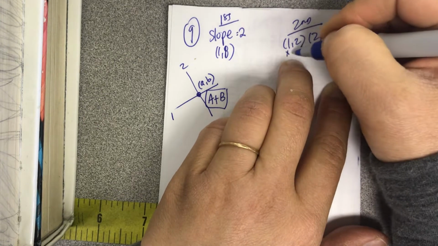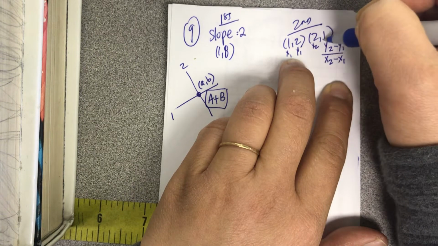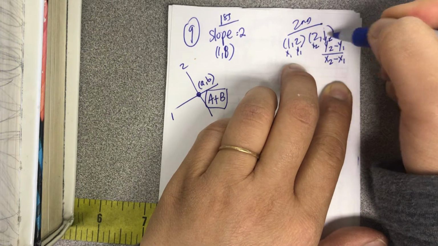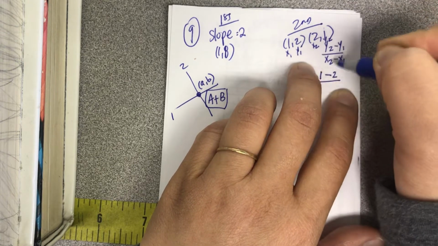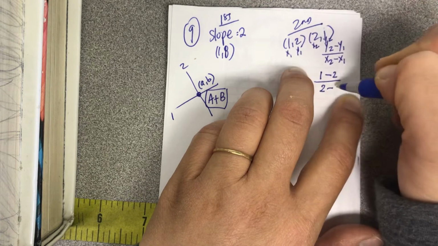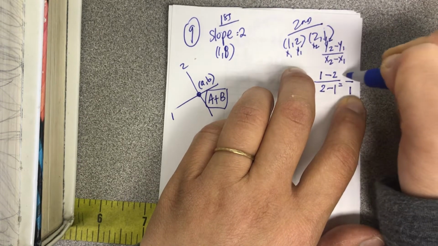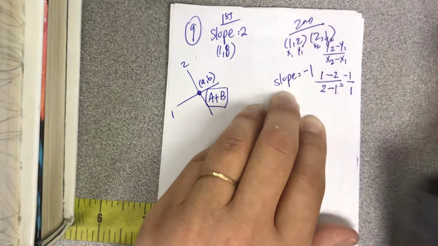So it's 1 minus 2 over 2 minus 1, so this is negative 1 over 1. The slope for this line is negative 1.